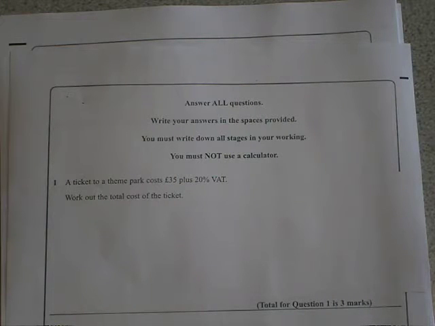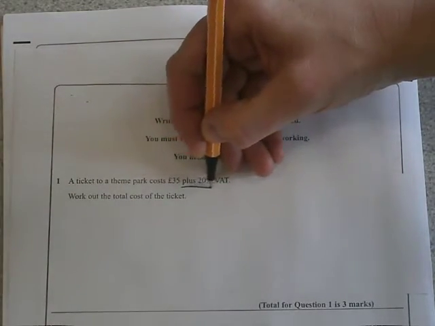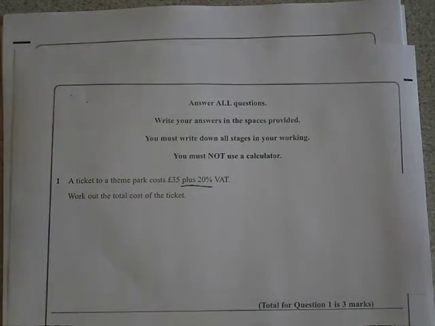We're going to start off with question 1. Question 1 is asking you to find the cost of a theme park ticket, which has been increased by 20% for VAT. The theme park tickets cost £35 plus 20% VAT. This is a non-calculator paper, remember.